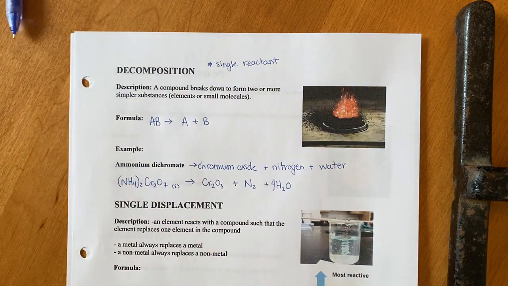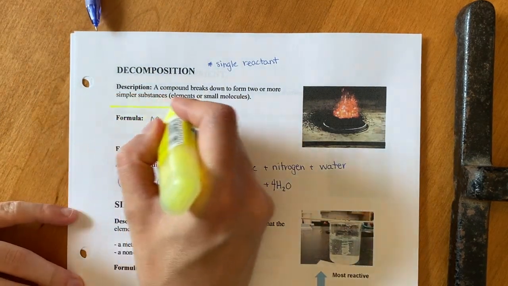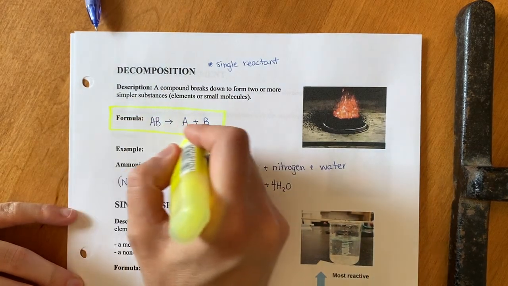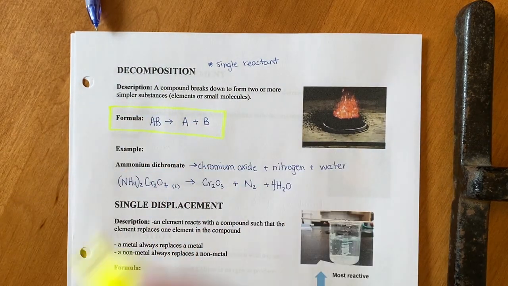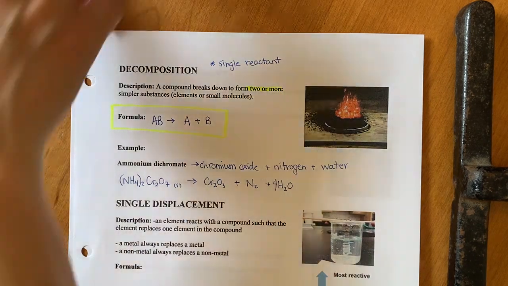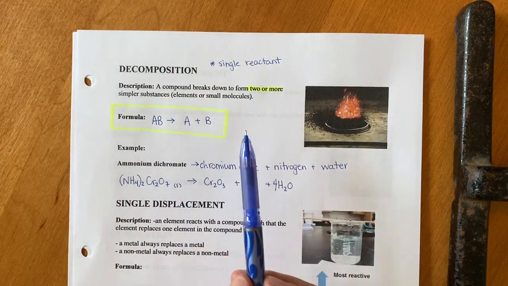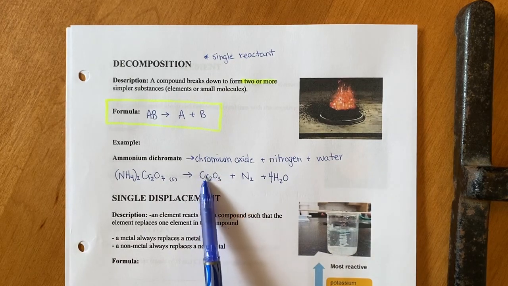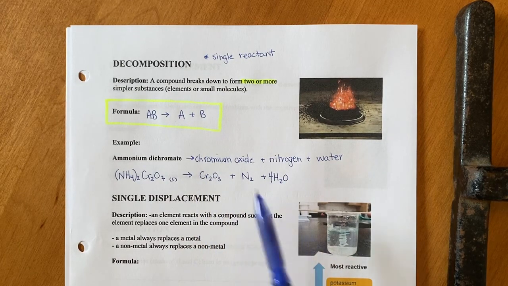General formula for these is going to be AB falls apart into A plus B. So a single reactant breaking apart to form 2 or more products. Now these products could be single elements, sort of like it looks like in here, or it could be more complex small molecules, like we see in the example.